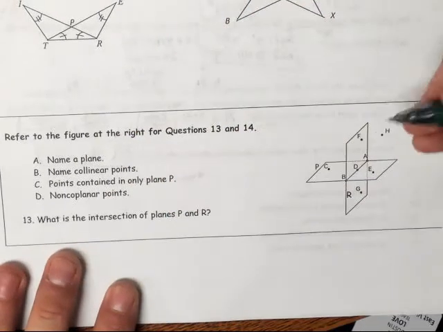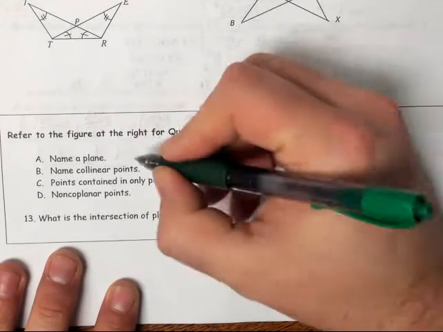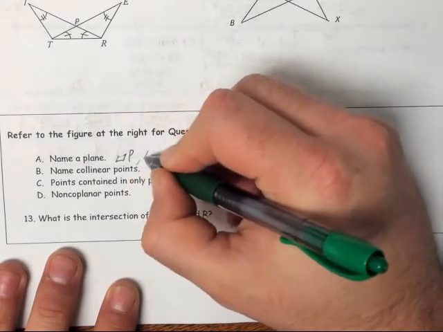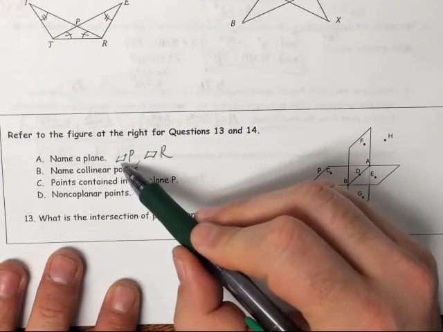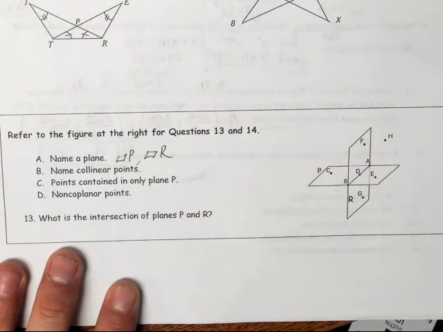So, name a plane. There are two planes listed on the sheet. There is plane P, and there's also plane R. Either one would work. Remember, our plane symbol is the parallelogram symbol there.